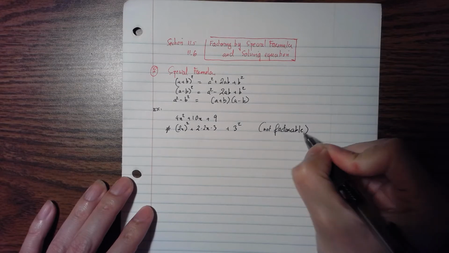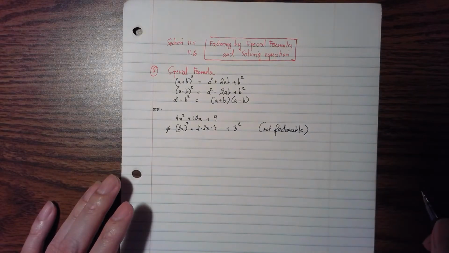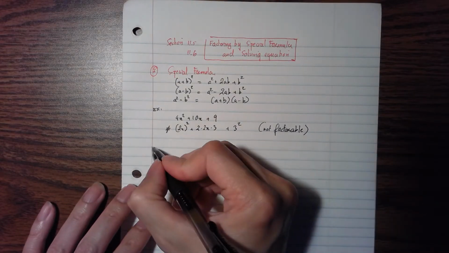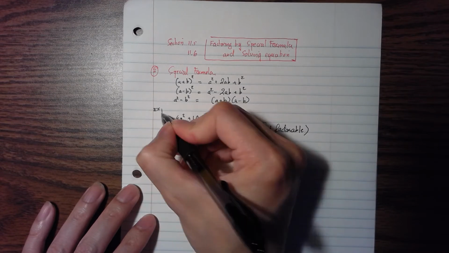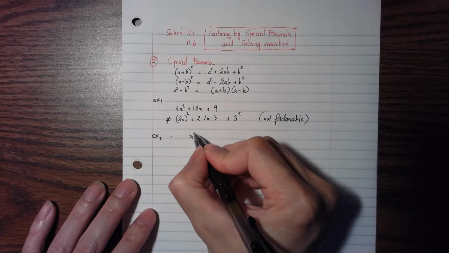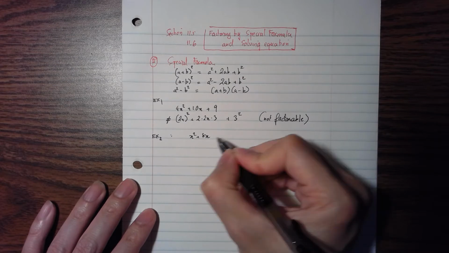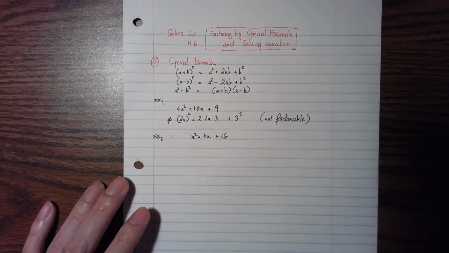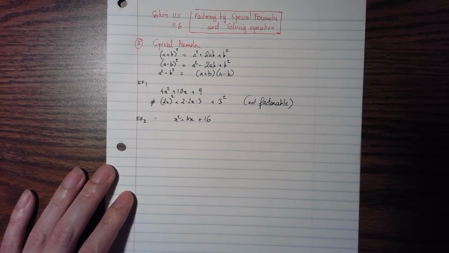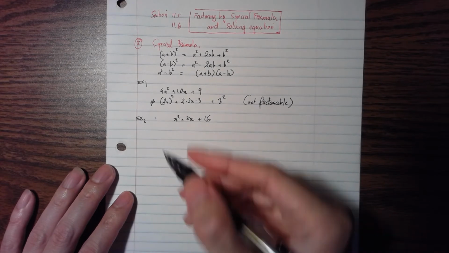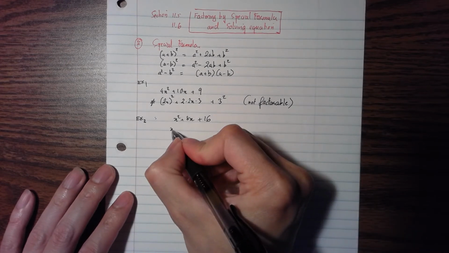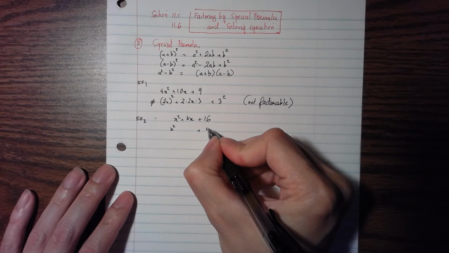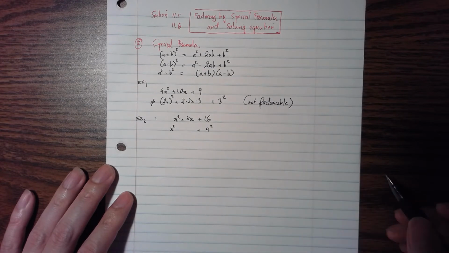Okay, let me give you something that can be factored. How about this? Example 2. I have x squared plus 8x plus 16. Okay, so you see x squared is in square form already. 16 is 4 squared, right? So what we need to do is find 2ab.